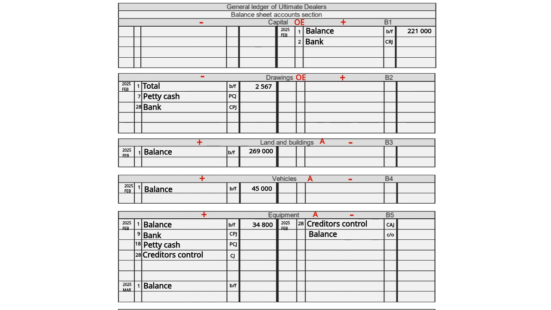section. The first few accounts are capital, drawings, land and buildings, vehicles and equipment. Capital is an owner's equity, minus plus. Drawings is an owner's equity, minus plus. Land and buildings, vehicles and equipment are all 3 assets, plus minus. I just like to fill in my signs so that I know when the amount goes on the debit side and when the amount goes on the credit side.